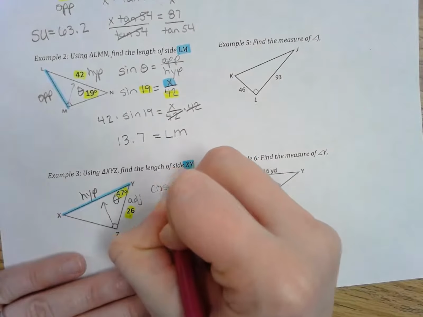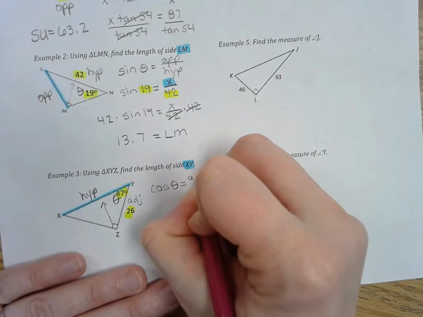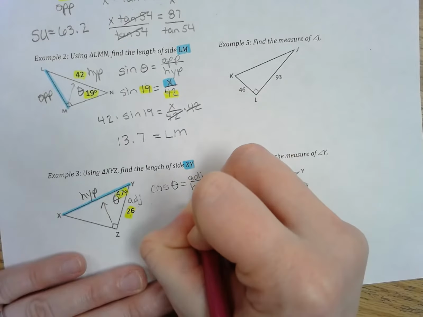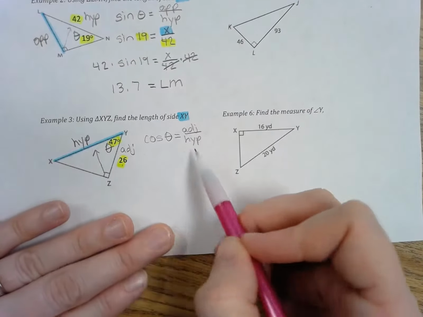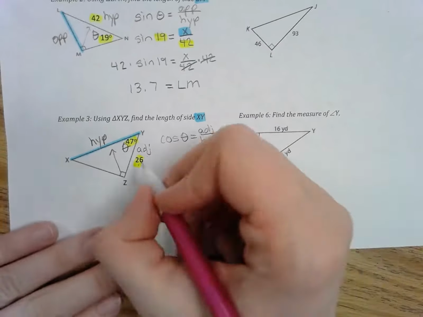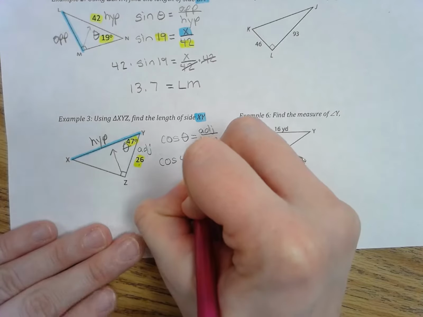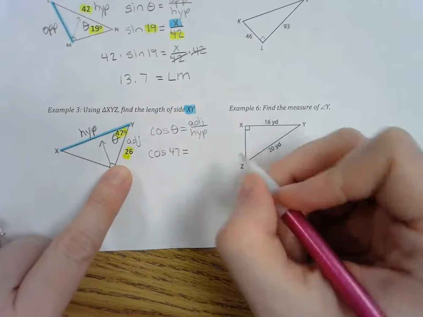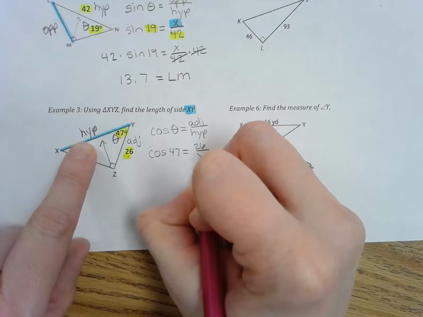So cosine of theta equals adjacent over hypotenuse. Cosine is CAH, so cosine is adjacent over hypotenuse. And let's plug in our numbers. So cosine of 47 equals, the adjacent side is 26. Hypotenuse is the piece we need to find.